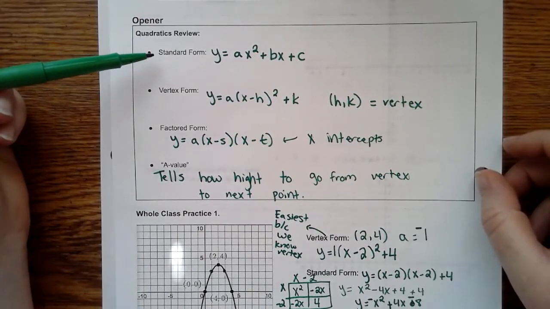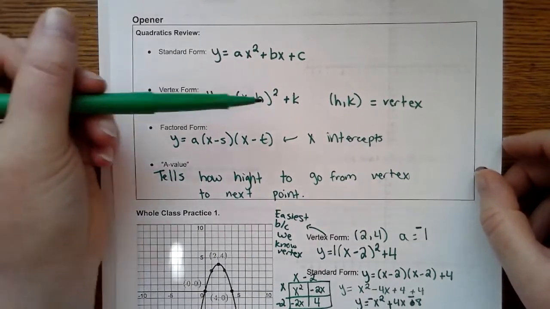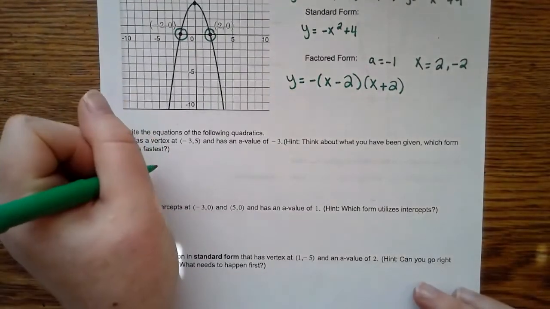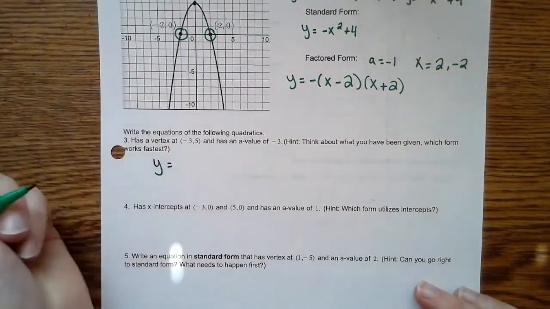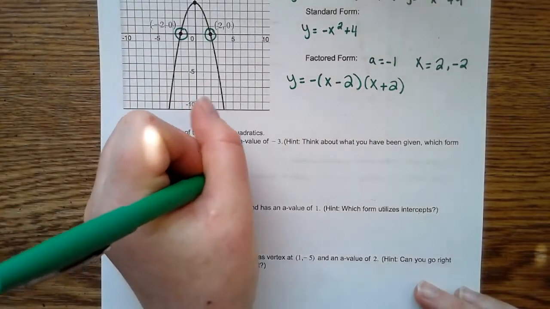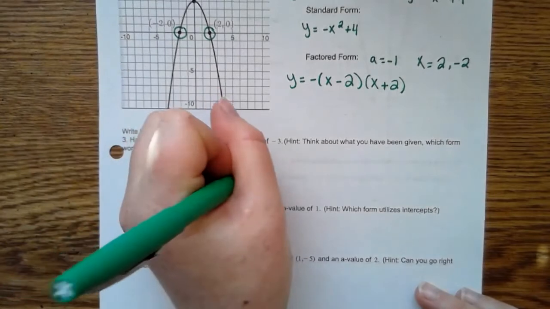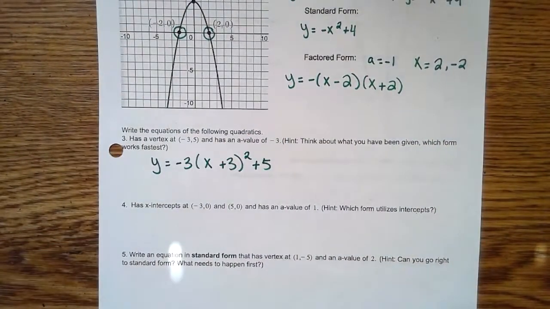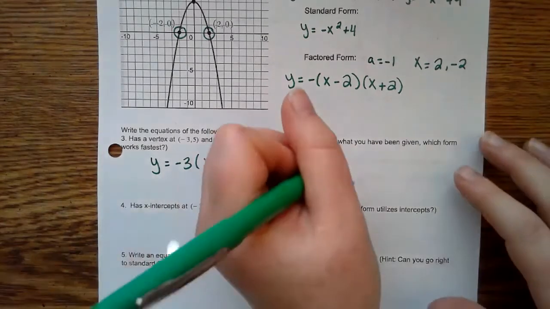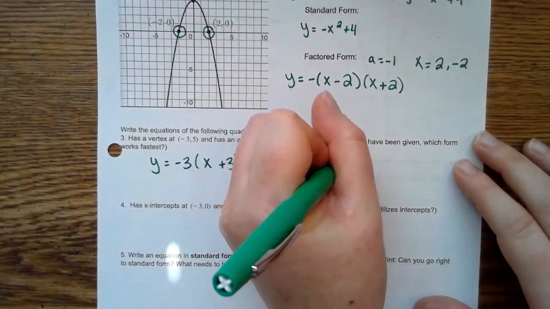Standard form is out. Vertex form is the best form because all we need is an a value and a vertex. Let's go. So we have y equals negative 3, x plus 3 squared plus 5. Done. That's it. Because we were given the vertex and the a value, vertex form is faster. So I'll even write that.